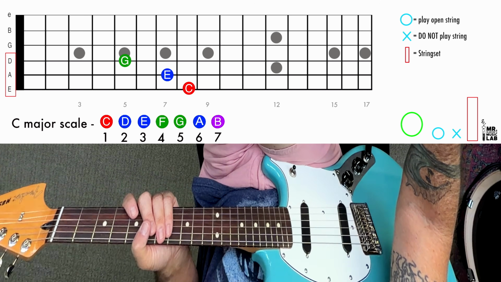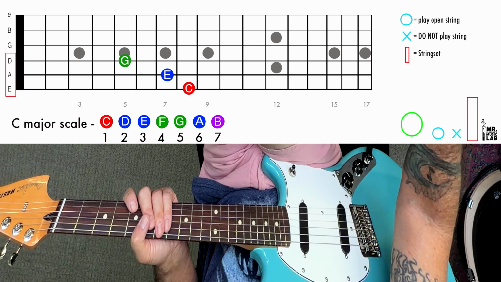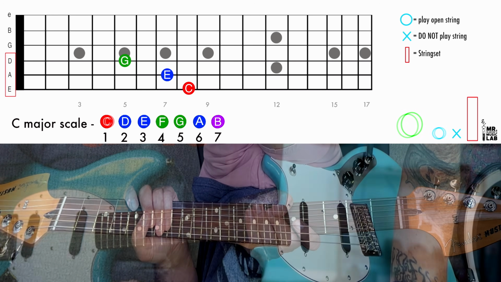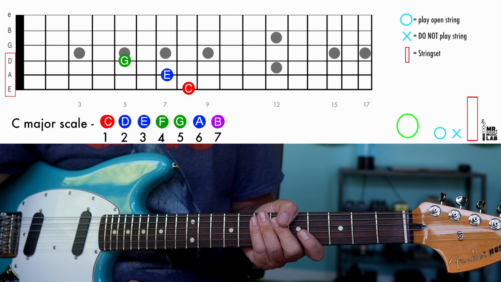Now look at this. I got the player's point of view chart as well. So beautiful angles. This is where the magic happens. This is where you skyrocket your skills. Okay, so essentially, here's what we're gonna do. If you're a beginning player, we're gonna do this in the key of C major, and this is a C, okay? We're gonna do C major triads.